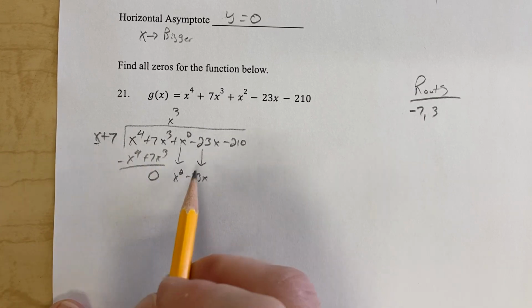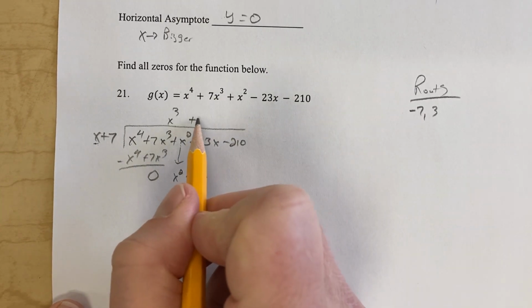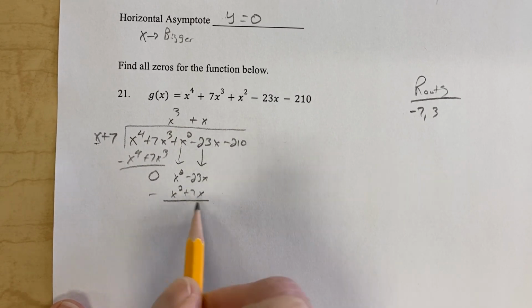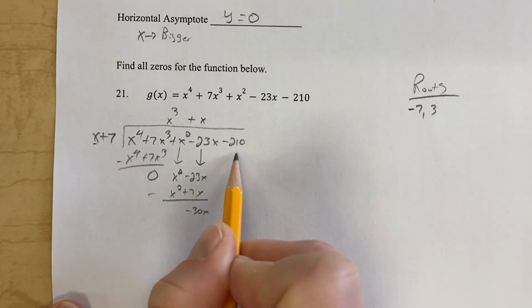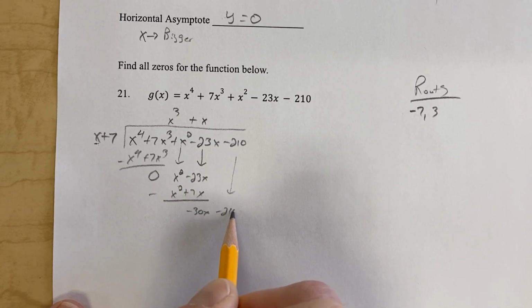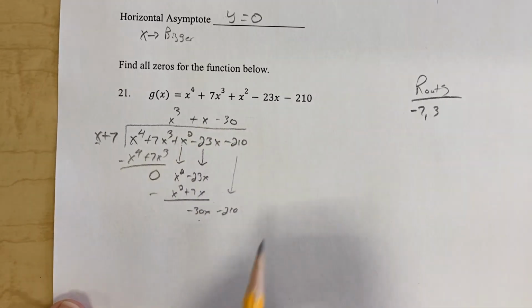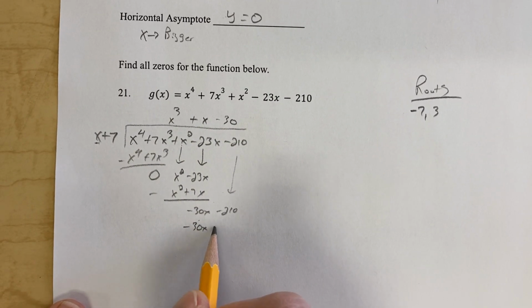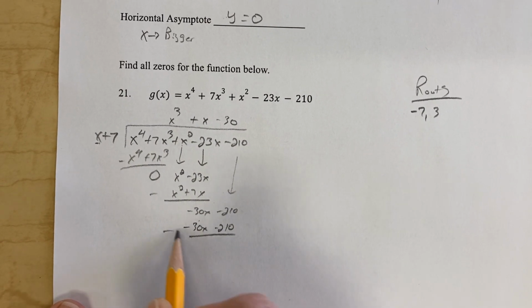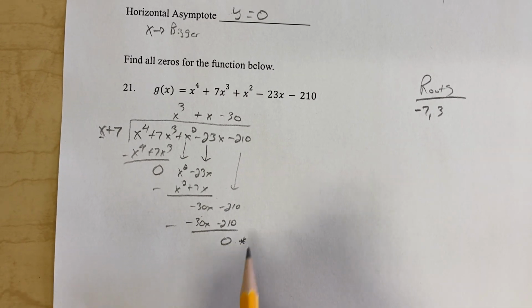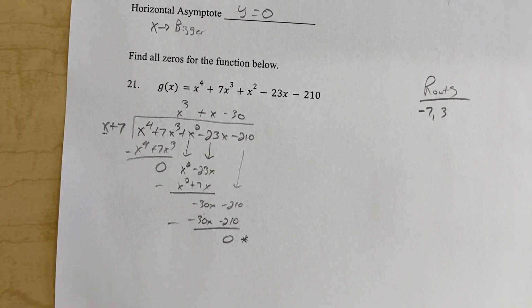But then what do I have to multiply x by to make it equal x squared? That would be just a plain x. So I do that. When I subtract, I'm going to get -30x. And then bring that down. What do I have to multiply that by to make it equal this? -30. And so we go ahead and do that, and everything comes to 0. Remember, the 0 is what you need to have. When the 0 happens, you feel good because that's pretty much guaranteeing that you did this right. If you don't get 0, go back, check your work.